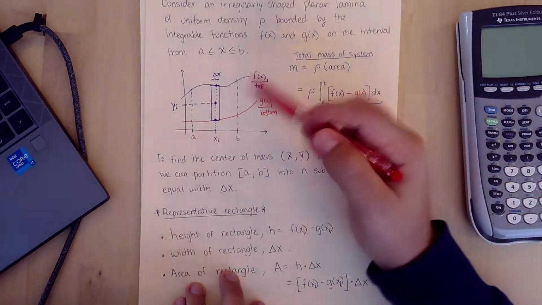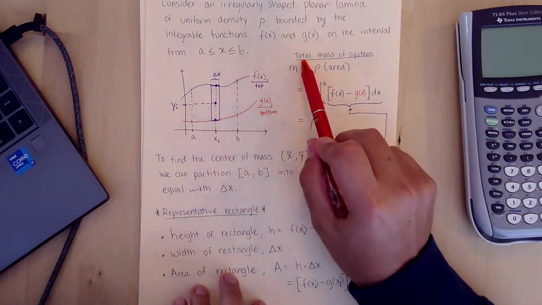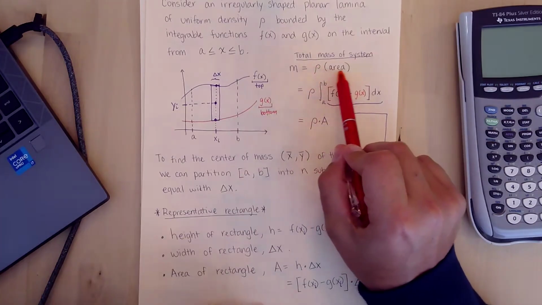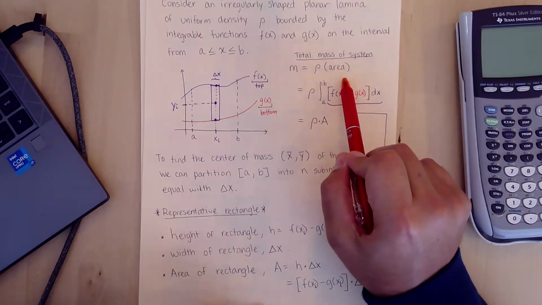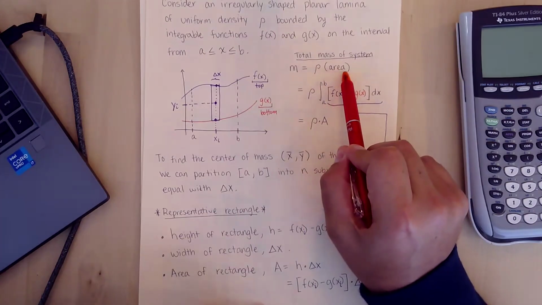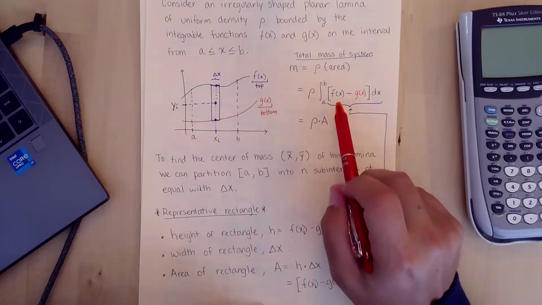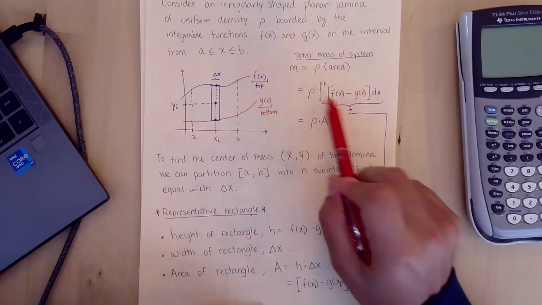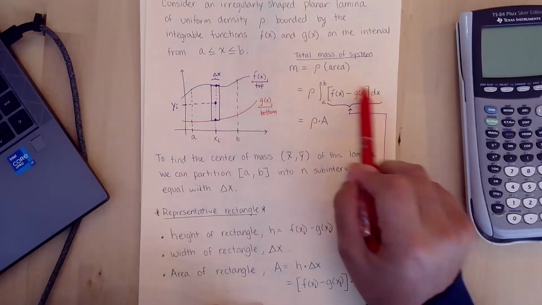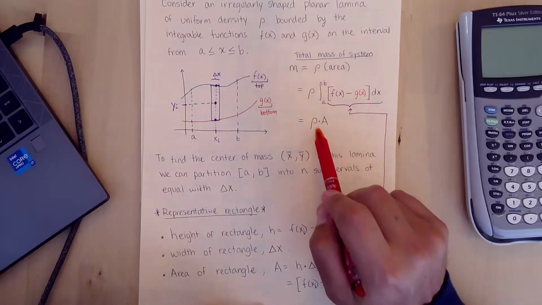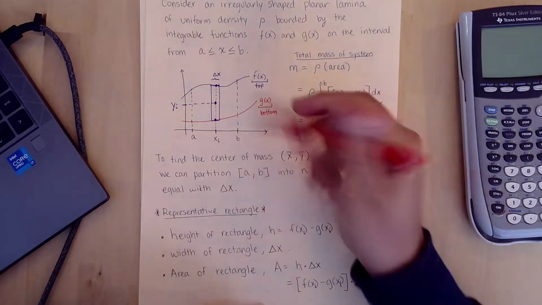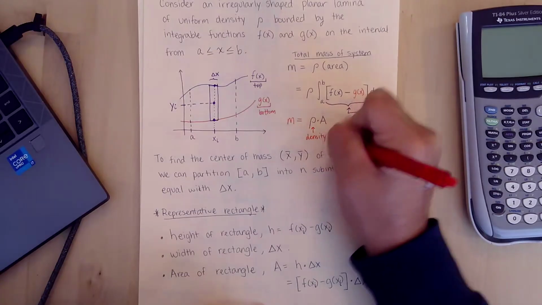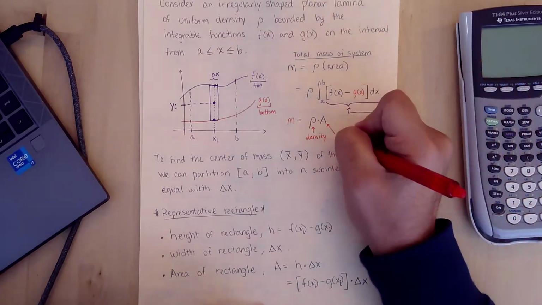If we wanted to find the total mass of this system, then we would need to know what the density rho is and multiply that by the area. But since this is calculus, we know we're finding the area between those two curves using our simple formula, which is take the top function, subtract the bottom function, and then integrate from a to b with respect to x. That's not going to be any news here, but that takes us to this basic formula for mass, which means mass is just going to be that density times the area that we will use an integral to find.